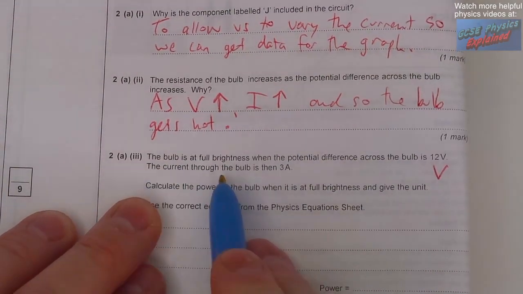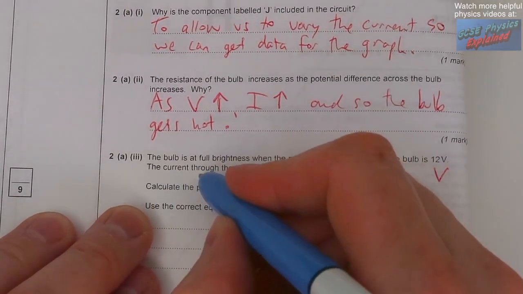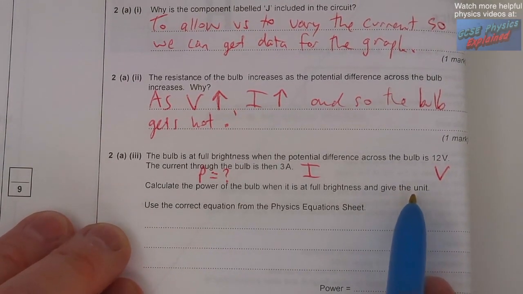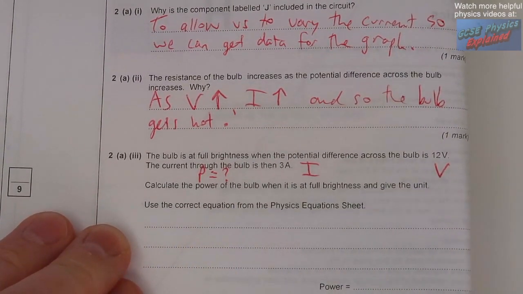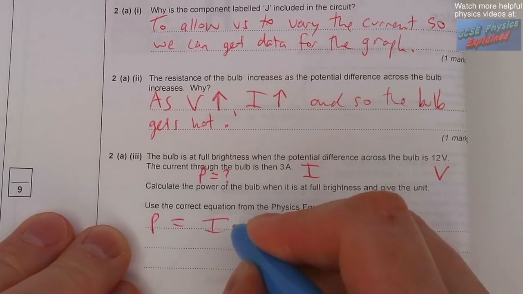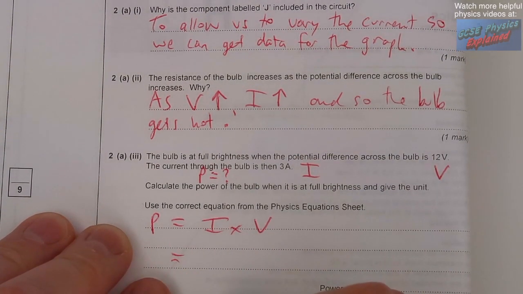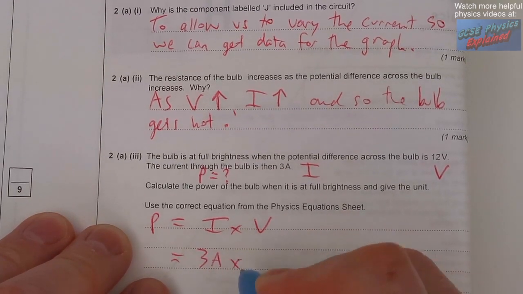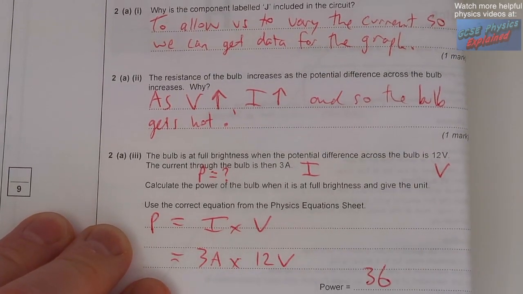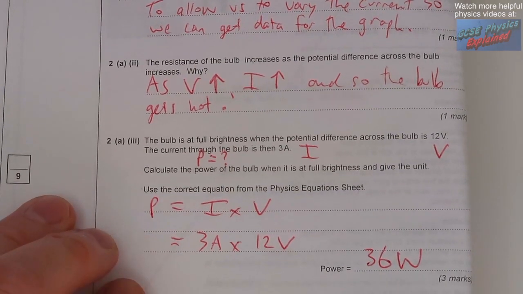The bulb is at full brightness when the potential difference across the bulb is 12 volts. That's our V. The current through the bulb is then 3 amps. Calculate the power of the bulb when it's at full brightness, and give the unit. Use the correct equation. So what is the equation that connects these three things? Well, power equals current times by voltage. So that is 3 amps times by 12 volts, and that equals 36. And power is measured in watts.